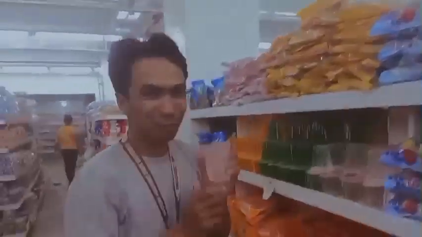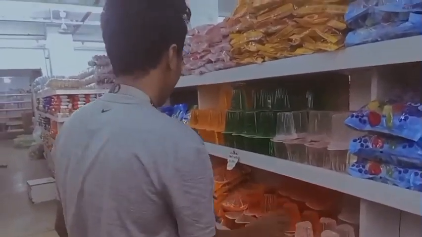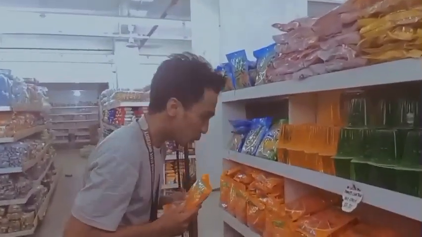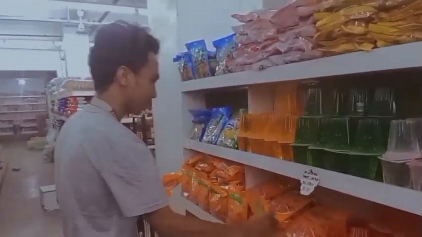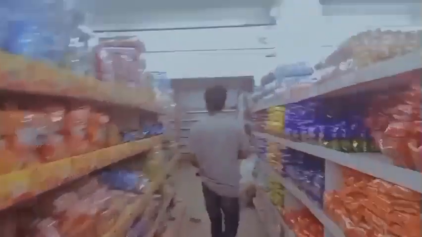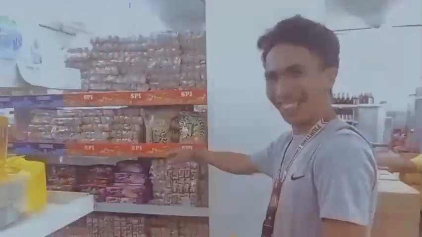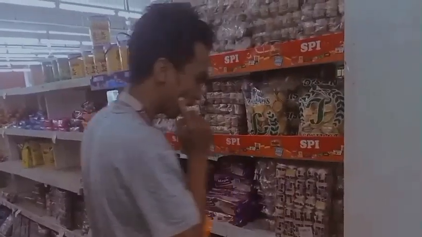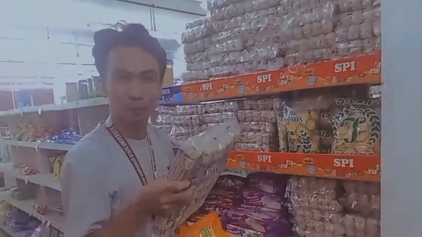I think that is where it is. And this, because it is so neat, I think that we like it. So let's buy 3. Oh, it's here! I think I would buy this one. Oh, only for 7 pesos.